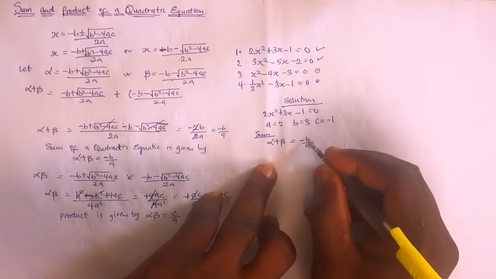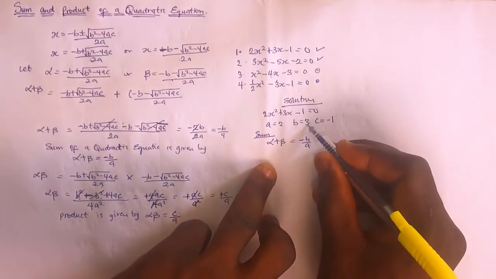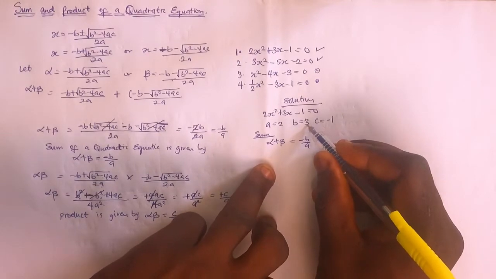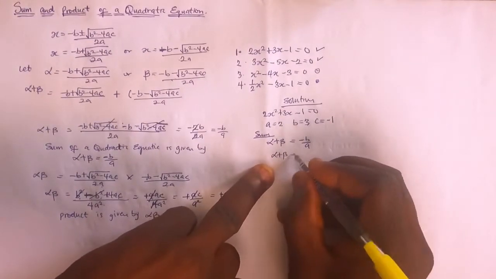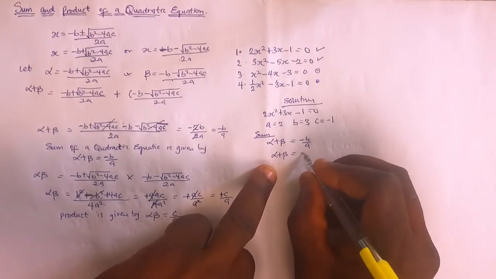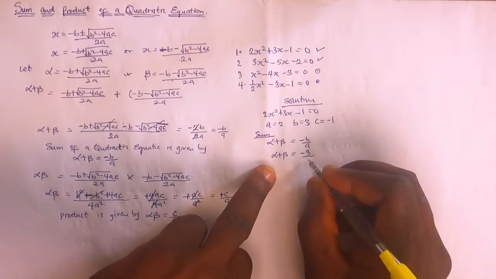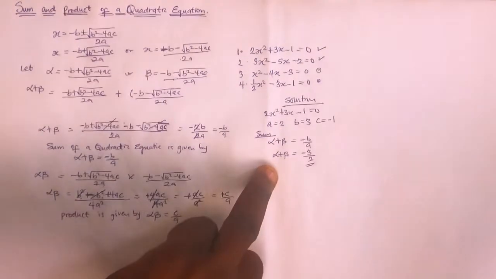Alpha plus beta equals minus b over a. And if you look at this, we're having my b to be 3 and my a to be 2. So in this case, my alpha plus beta will be equal to minus 3 over 2. That's the first root.